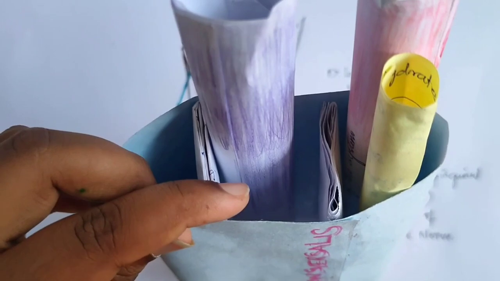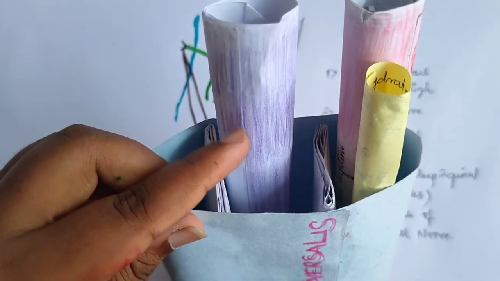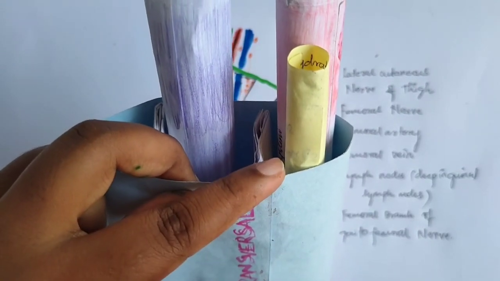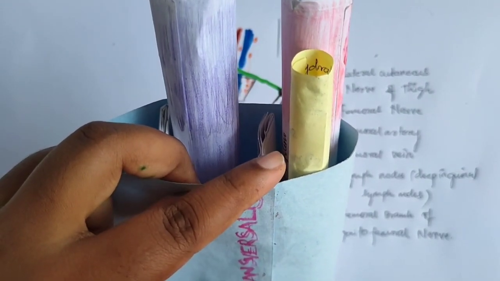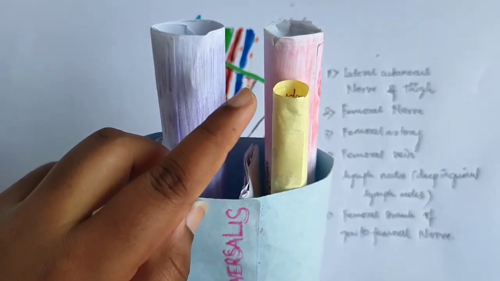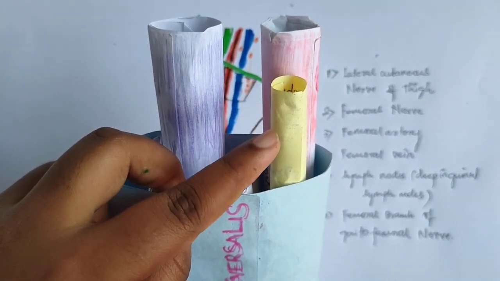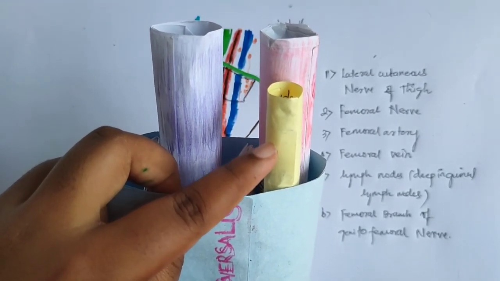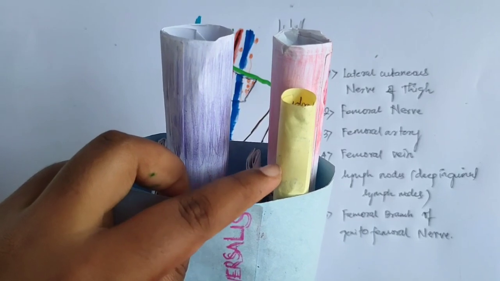In the intermediate compartment we can see the femoral vein. In the lateral compartment we can see the femoral artery, and just anterior to it the femoral branch of genitofemoral nerve.